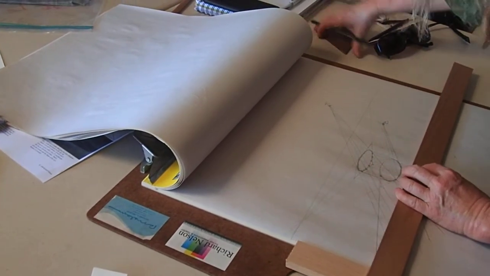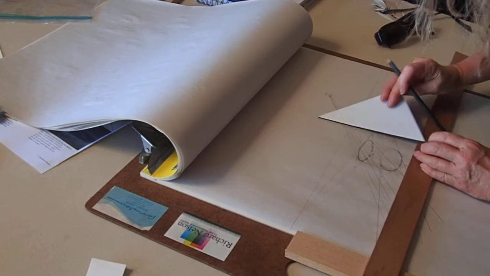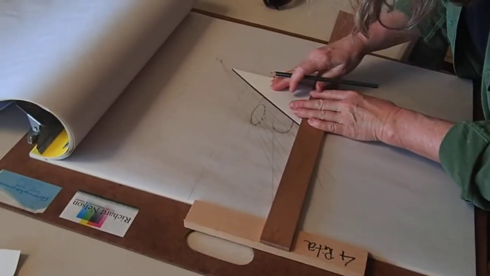If it doesn't work well, it's because it's got Rita written on it. No.